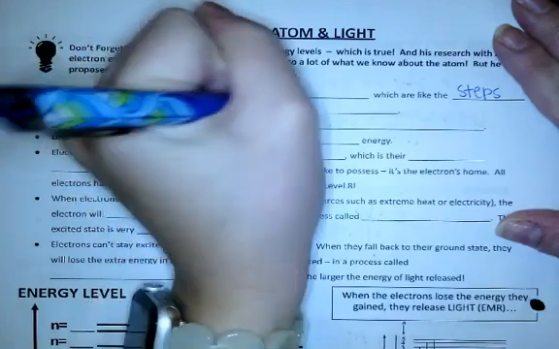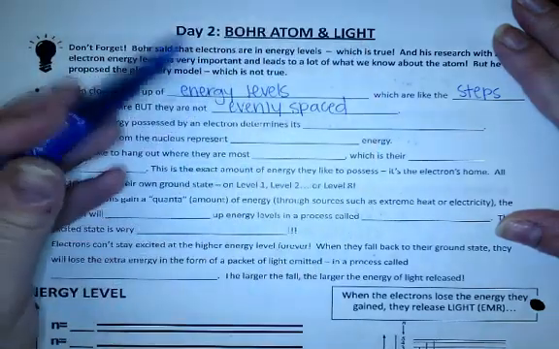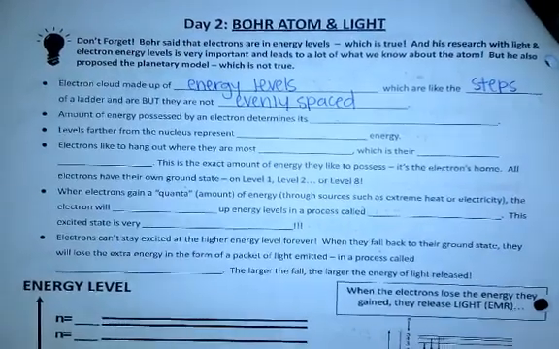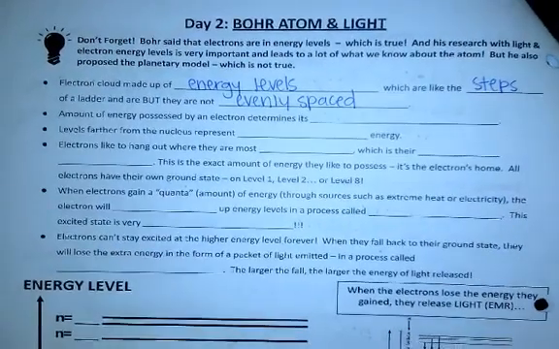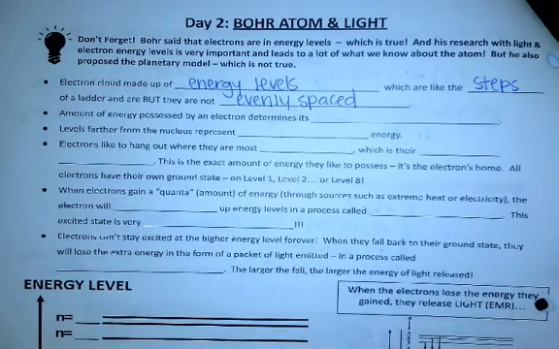Okay, so when you think of steps of a ladder, you think that as you go up a ladder, they're all evenly spaced. It's steps of a ladder in terms of energy levels, but these energy levels are not evenly spaced.